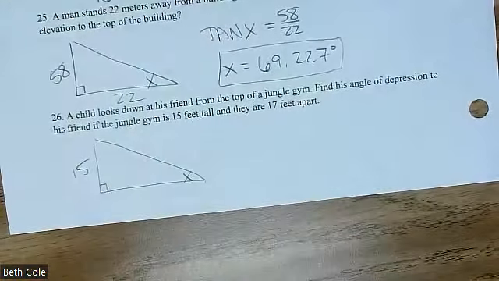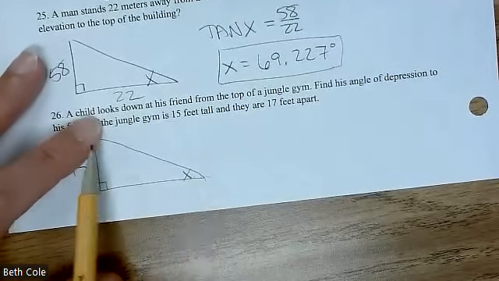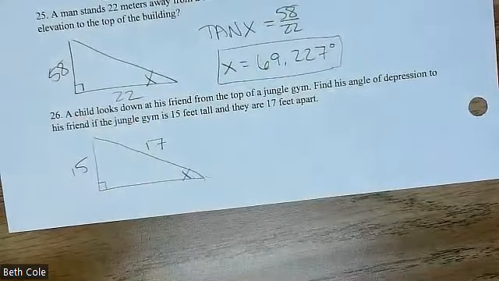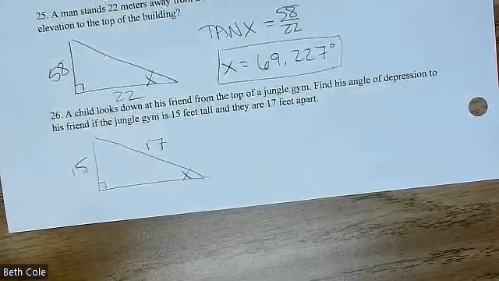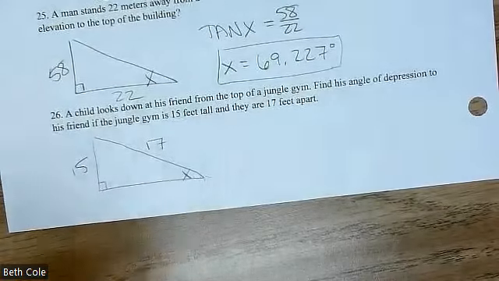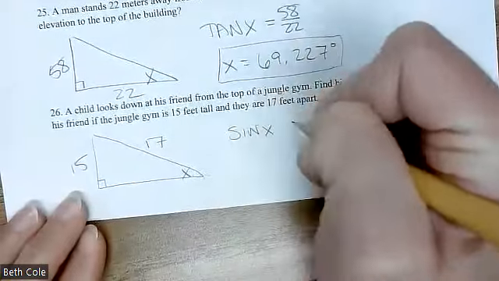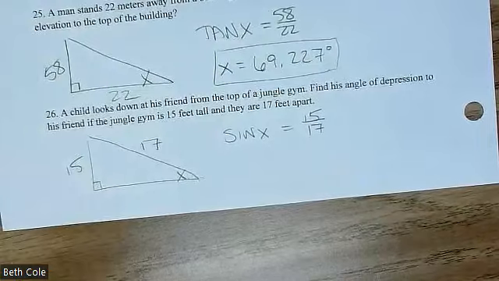And then I wrote that they're 17 feet apart. So the one kid is up here and the other kid is down here. So they're 17 feet apart. I know that's so silly, but again, it's hard to get the hypotenuse into a problem sometimes. I must have just been feeling tired and that's what I made. So anyway, the point is, which function is it? Sine. So sine of x equals 15 over 17.